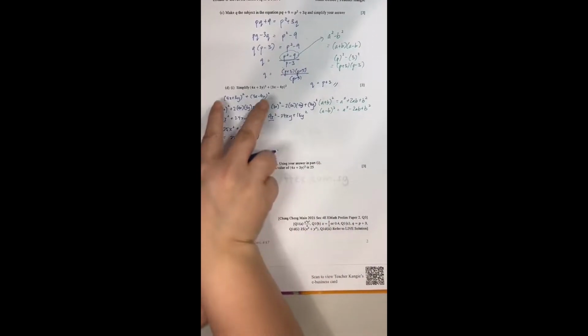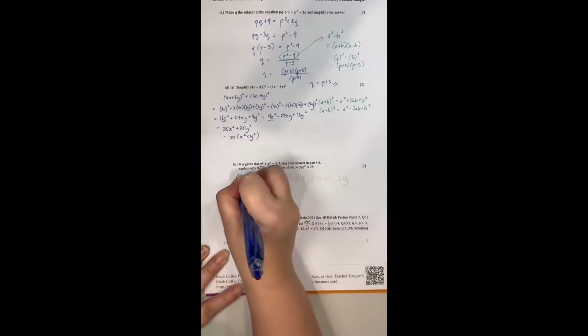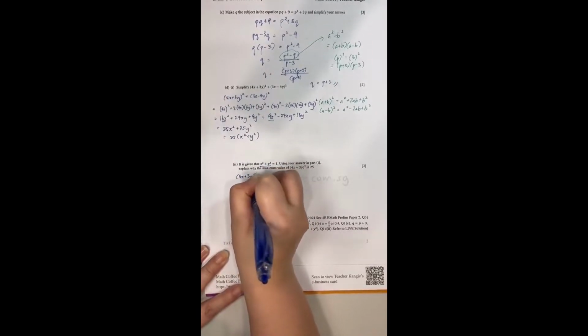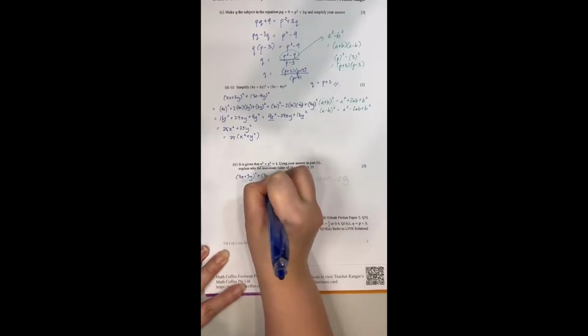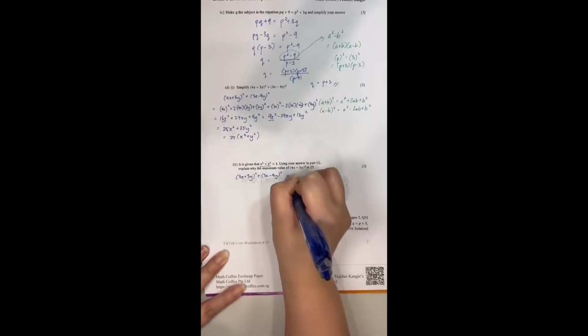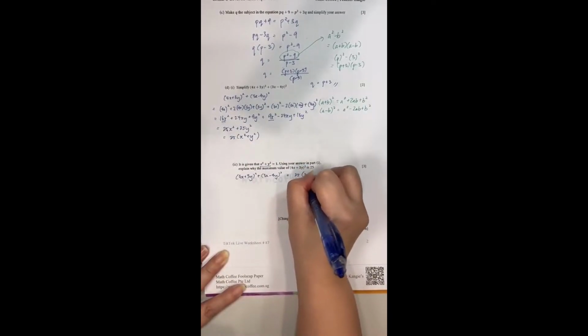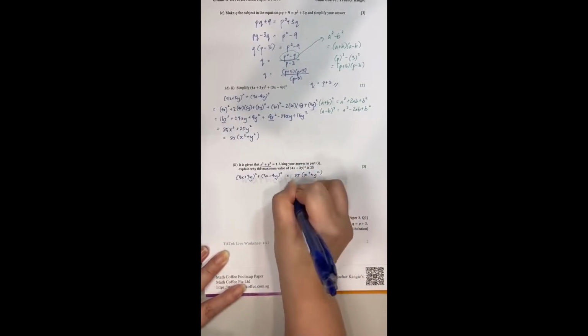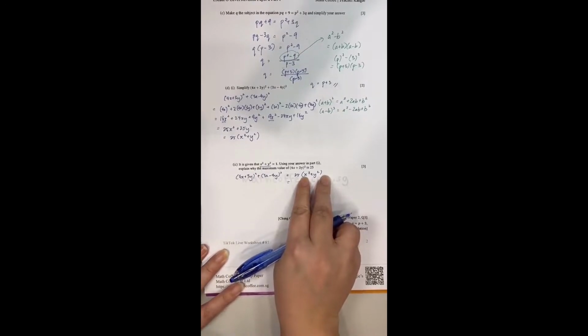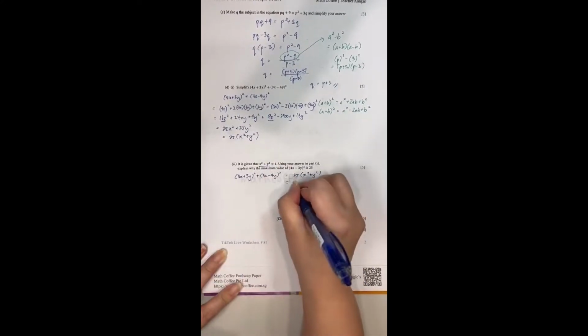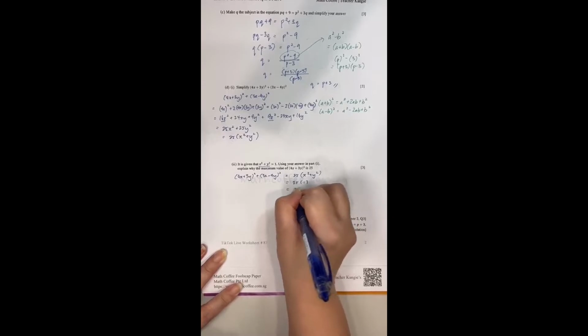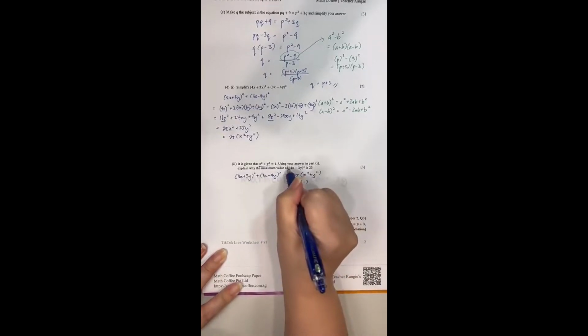So I'm going to write this out. So (4x + 3y)² + (3x − 4y)² is equal to this one. I'm going to just write out this one, 25(x² + y²). And I'm going to replace the x² + y² with 1. So it's 25 times 1, which is 25. They're asking you for this.